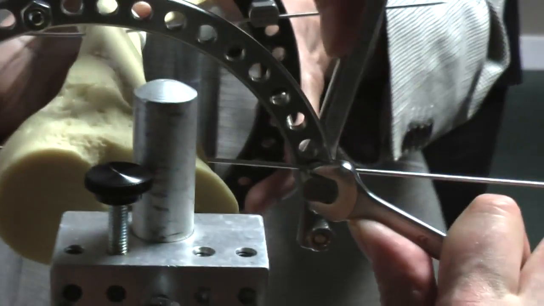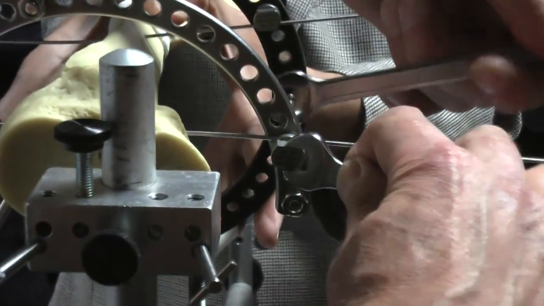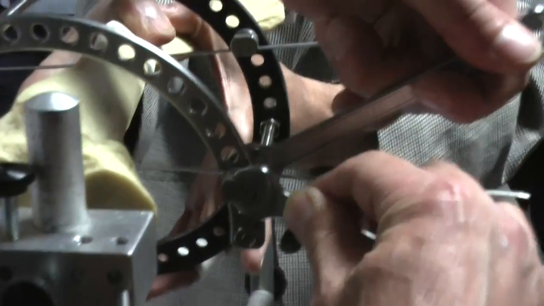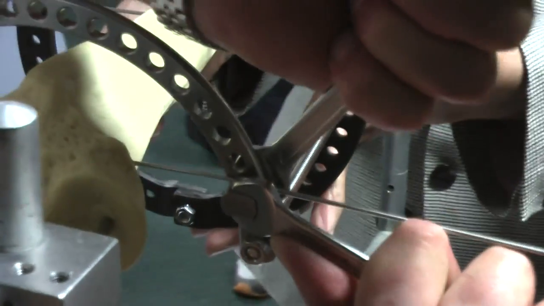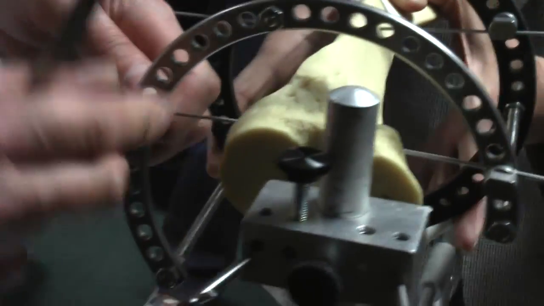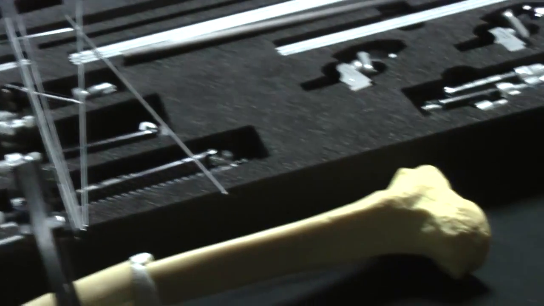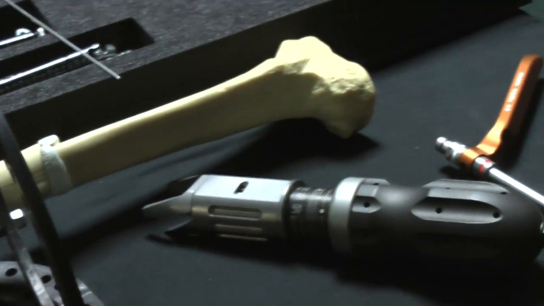Just nip these wires in a little. It's a quick question. It's not much to do with anything else. Does everybody use the tensioner for tensioning wires? All right, let's try another question. Does anybody not use the tensioner for tensioning wires, with the exception of Mr. Dennison?